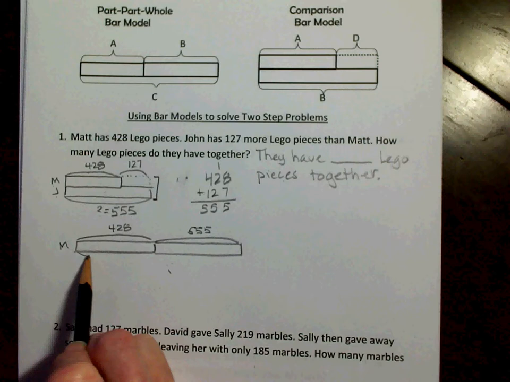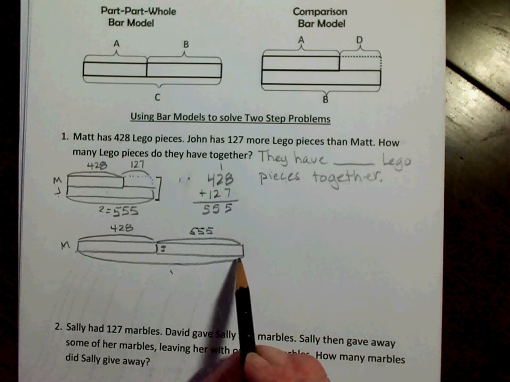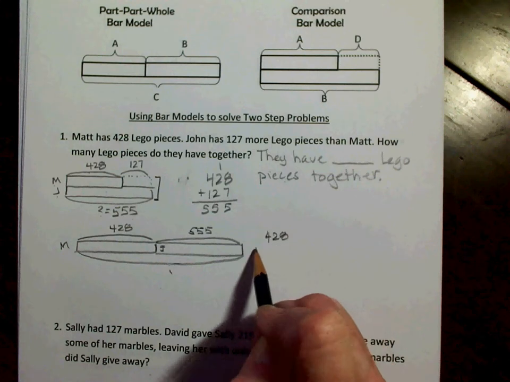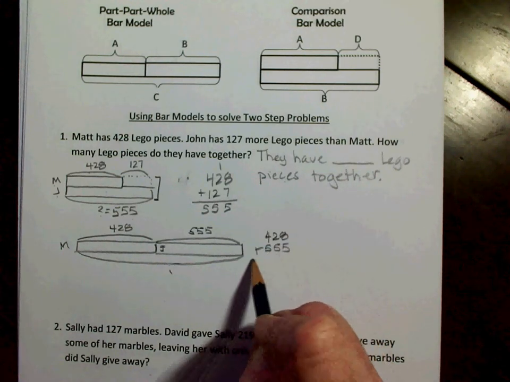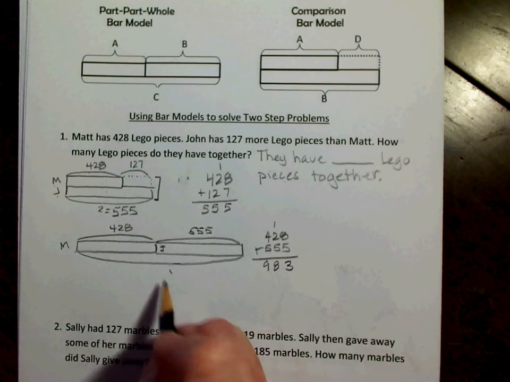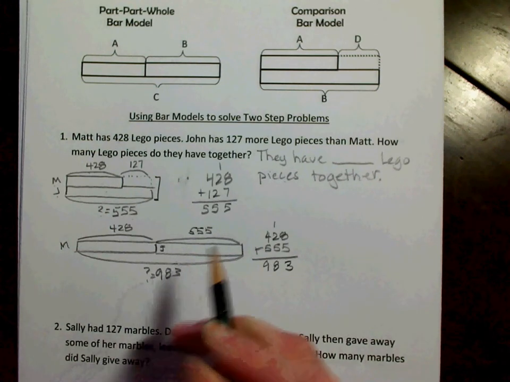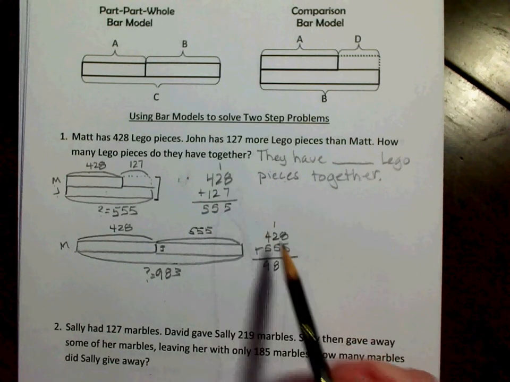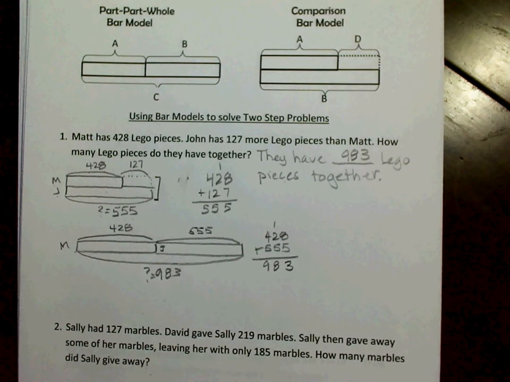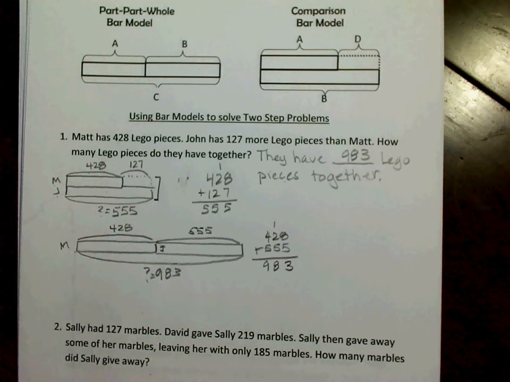And if I want to find out how many they have together, then clearly this is the biggest piece, so what do I have to do? I have to add. So I would do 428 plus 555, and 8 tens, 983 is our answer. And again, my students would be checking with the inverse operation for both of these to make sure they did it right, but 983 would be our answer. So we used a part-part whole, but we also used a comparison bar model to begin with.